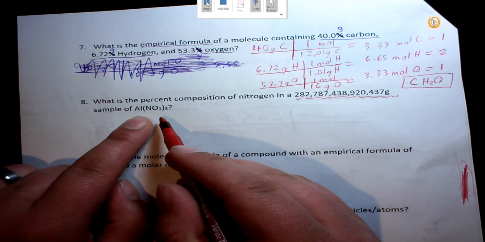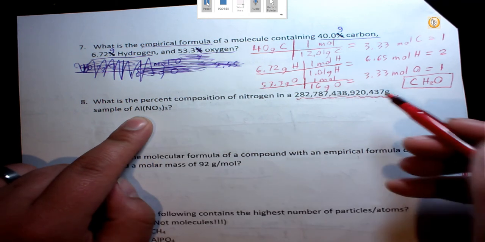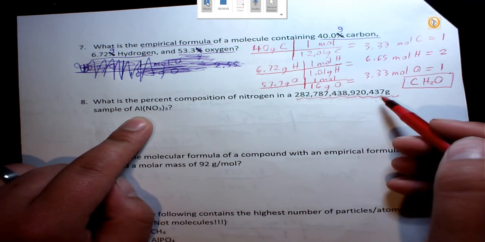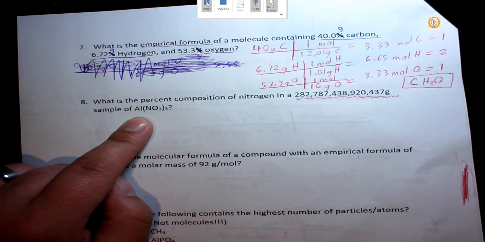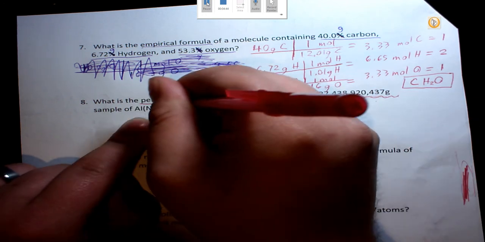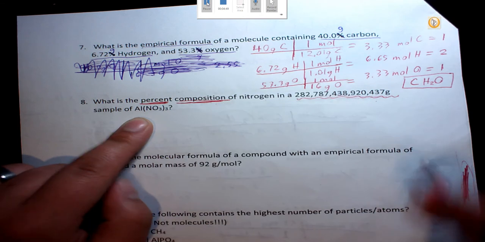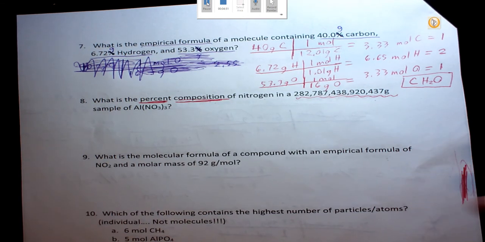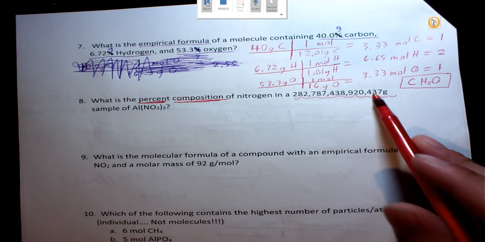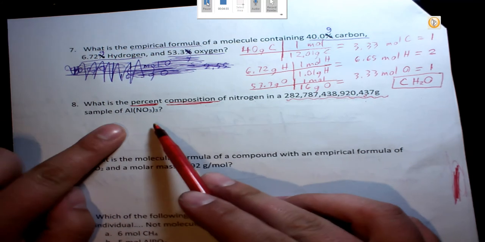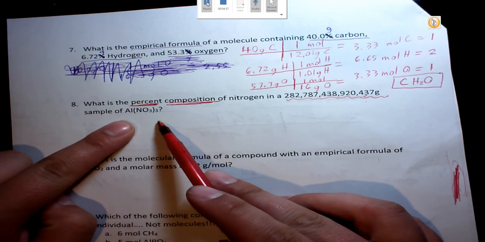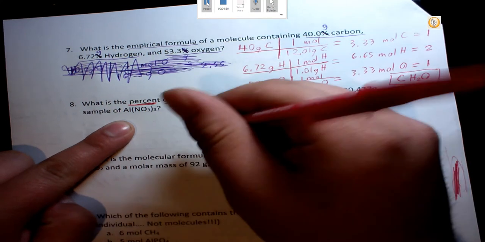Now, guys, it doesn't matter how much our sample is. This could have been 2 grams. The answer is still going to be the same because we are looking for the percent composition. So when we're trying to find a percent, it doesn't matter how much this is. You're just going to solve this the way you would normally do any percent composition.